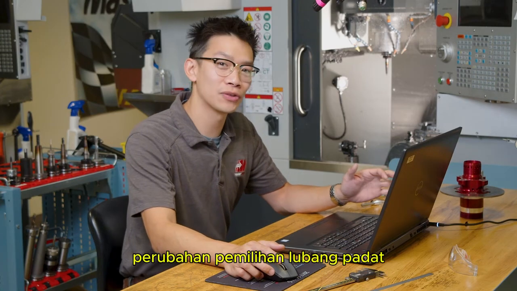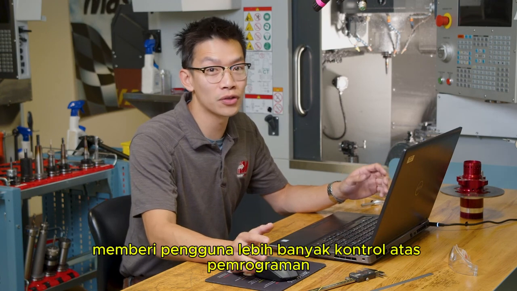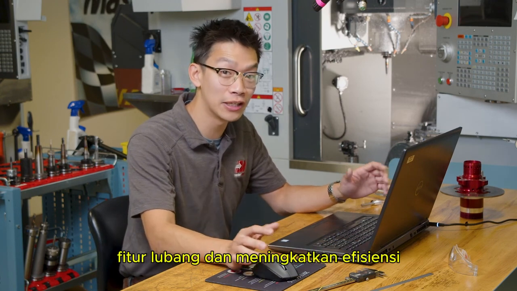These new solid hole selection changes greatly improve Mastercam's hole making workflow, giving users more control over programming hole features and increasing efficiency.